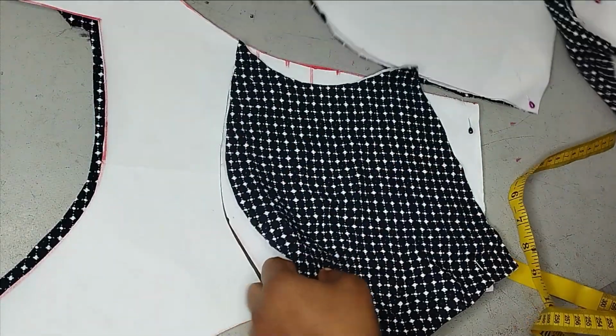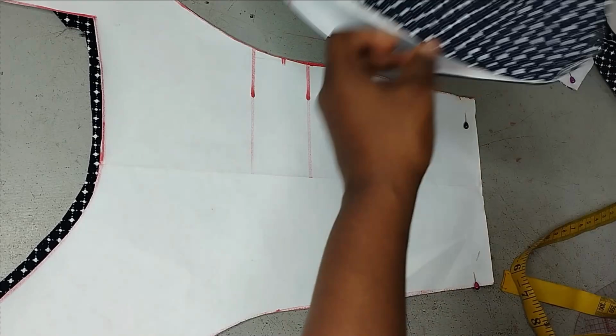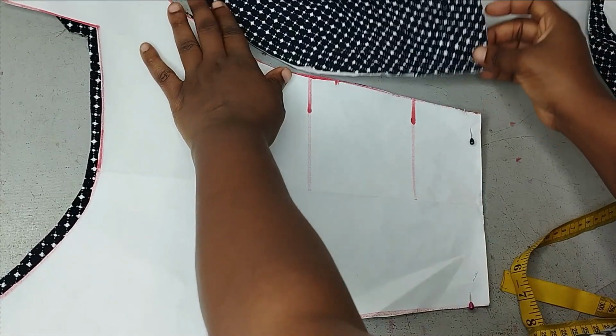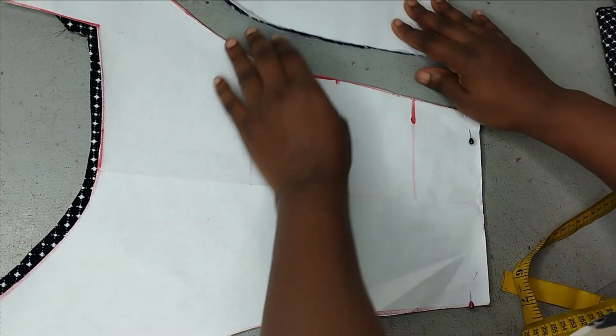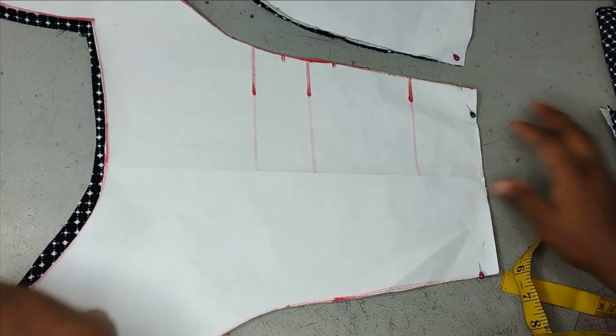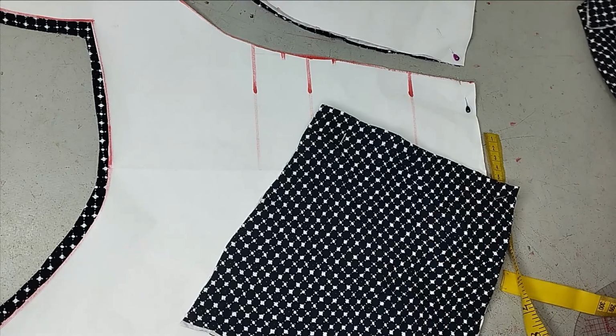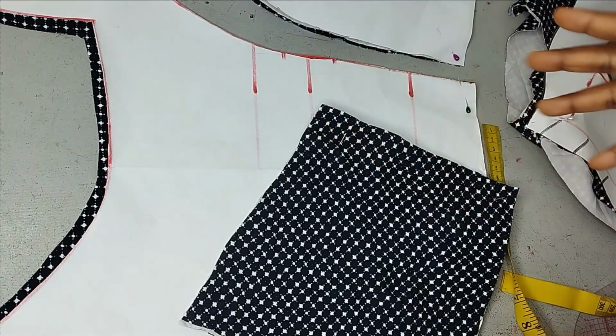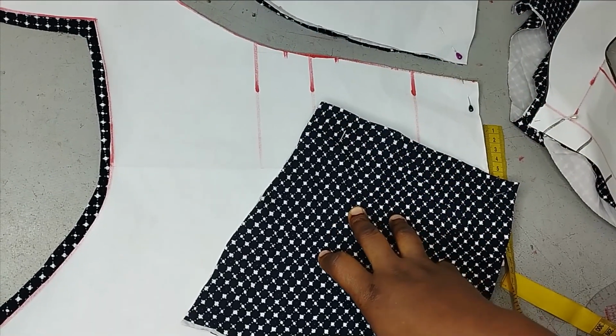So now what I'm going to do is go to the sewing machine and start to join my pattern pieces together. This is the front. I'll join the princess dart line together, and then I'm going to join it on the shoulder before I take measurements for my cape.